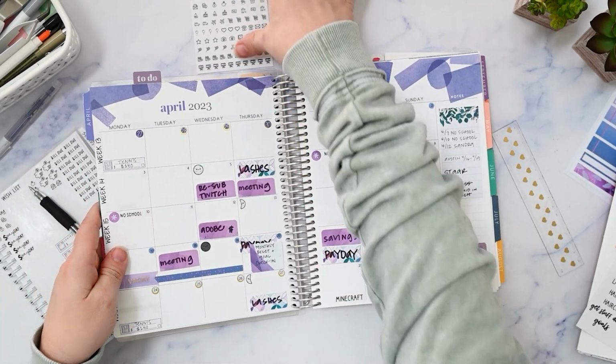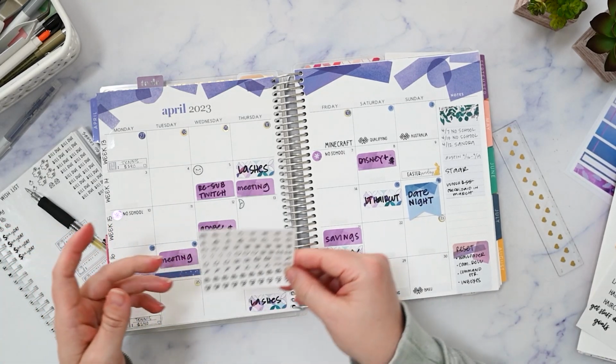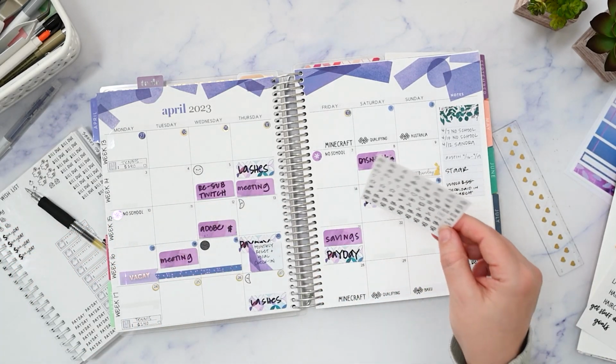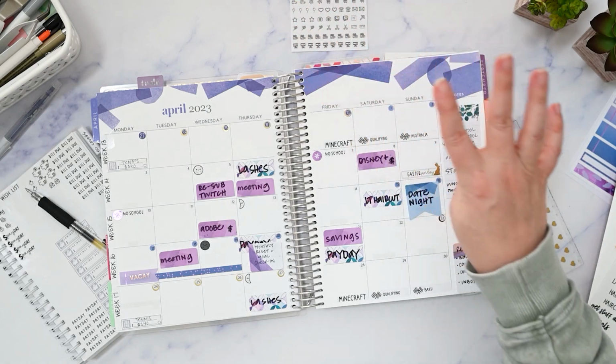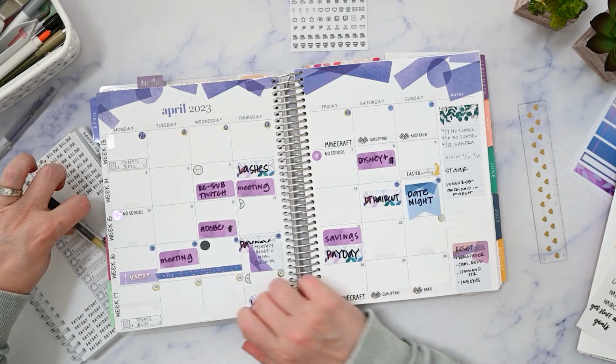All right, so that's there. And I have these little icons. I normally will put a little icon with that, but I'm actually not gonna do that. I'm gonna see about leaving it off and seeing what I need, because it already says Minecraft. So do I really need an icon?